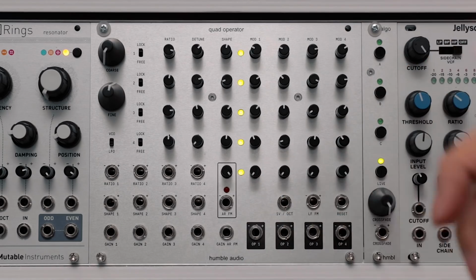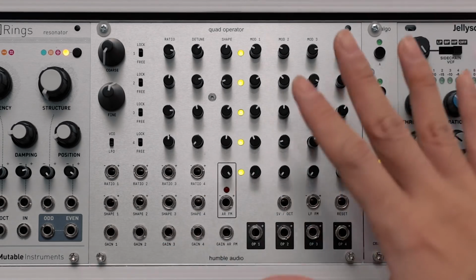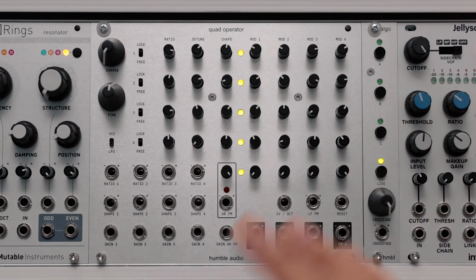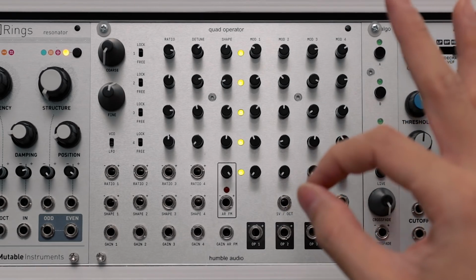So super dope, really good job, Humble Audio. This is such a unique way to approach FM synthesis. It's some of the most fun I've ever had with FM. Highly recommended. Quad operator, super nice.